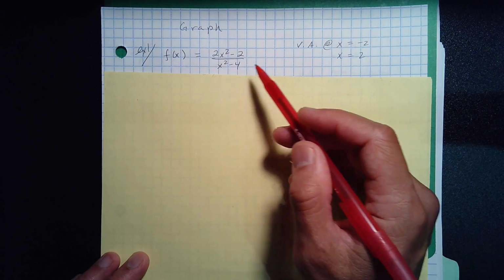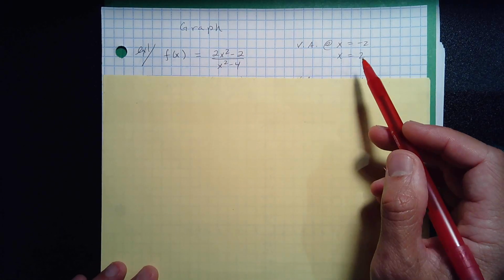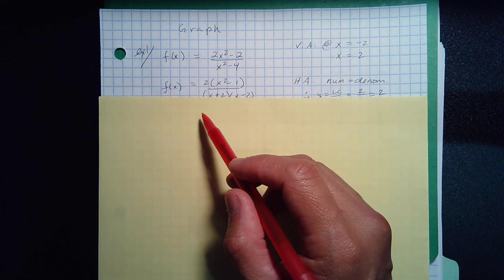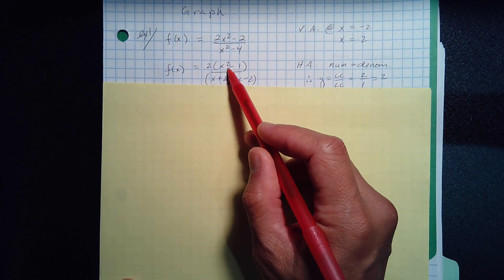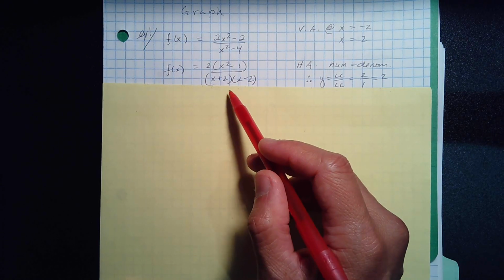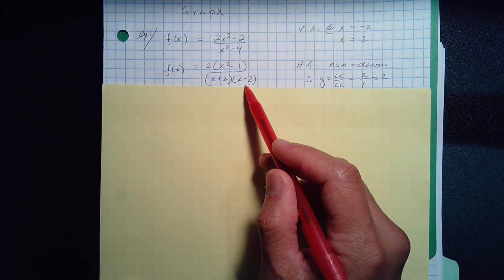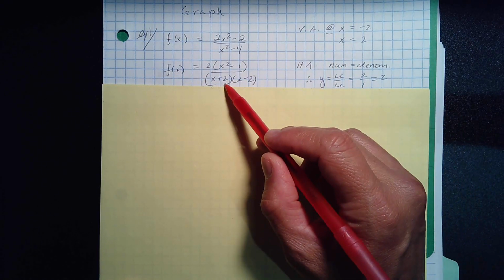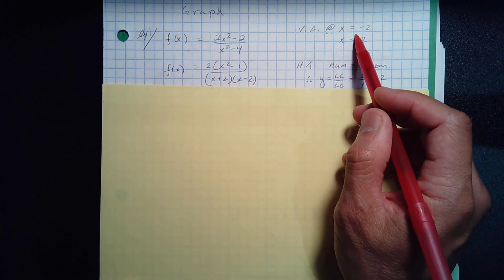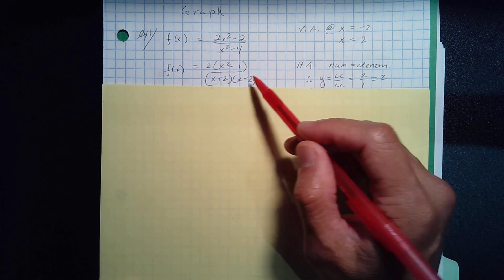Set the denominator equal to 0, so x equals negative 2 and 2. When we factor, this is 2 times x squared minus 1 in the numerator, and in the denominator it's x plus 2 times the quantity x minus 2. To find the vertical asymptote, you just set each factor equal to 0, so you have negative 2 and 2.